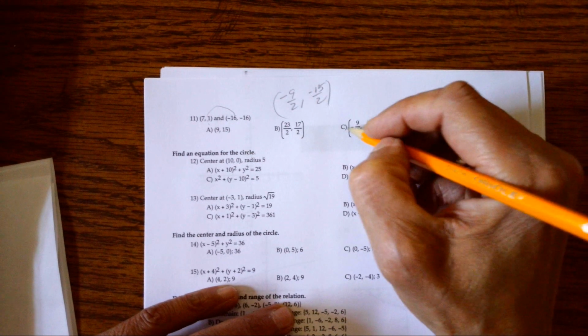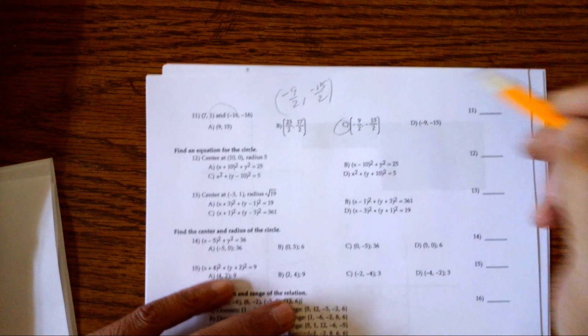So number 11, we got it right here. Minus 9 halves, minus 15 halves.